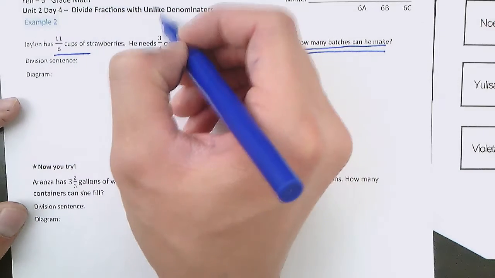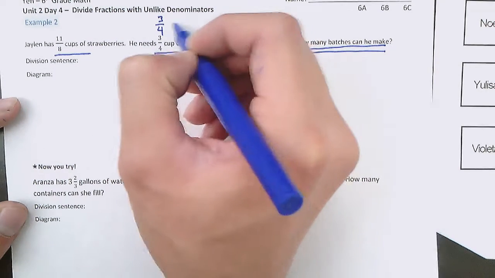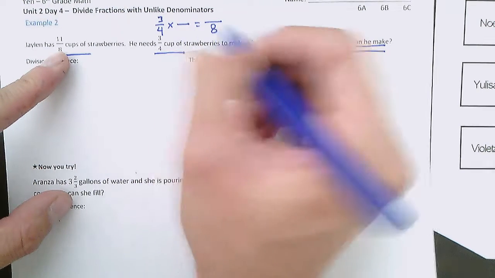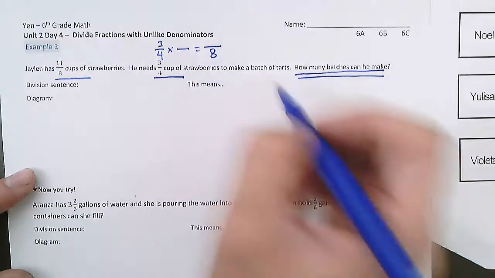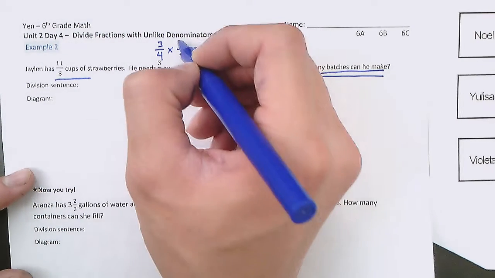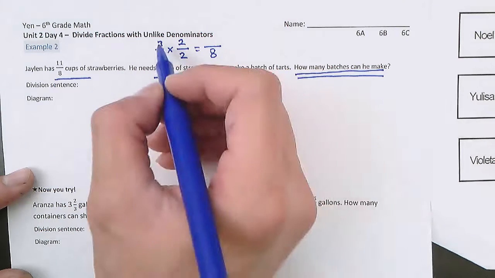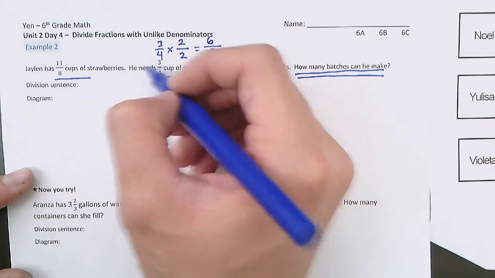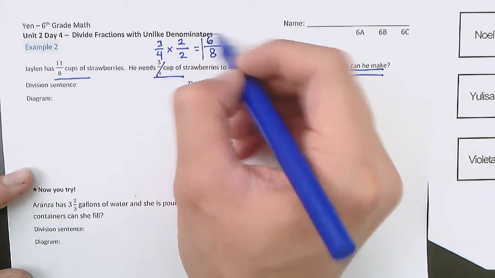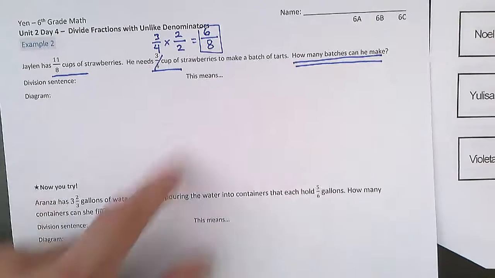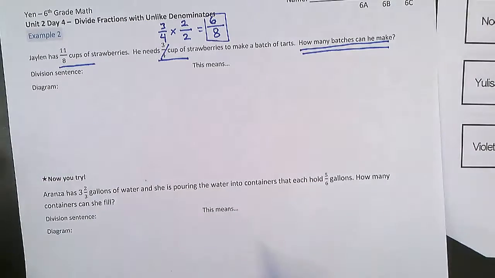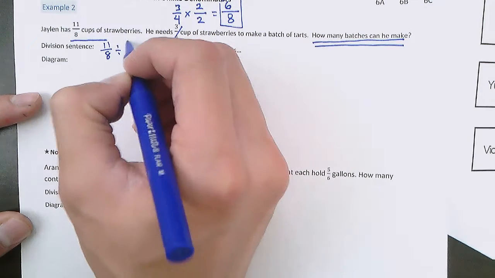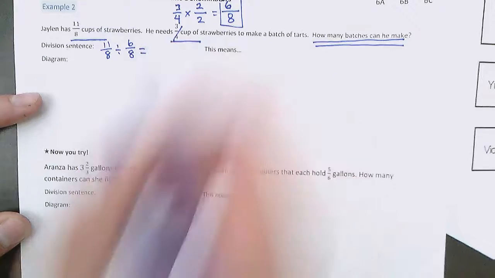So I'm going to change this 3/4 here so that I can get it to 8. So 4 times what number is going to give me 8? 4 times 2. So then multiply the top by the same number to keep it equal. And then 3 times 2 is 6. So now I'm changing 3/4 into 6/8 cups, which is the same thing, but it just has the same denominator. Now we can get going. Division sentence: we have 11/8 divided by 6/8. I'm trying to figure out what that equals.